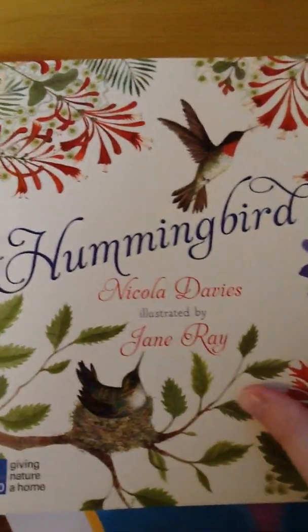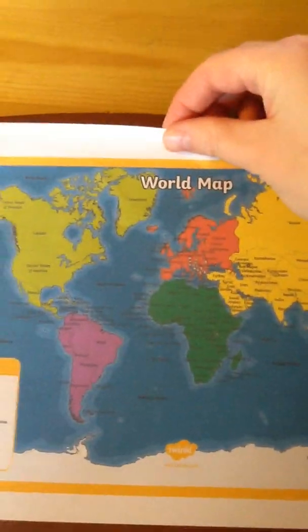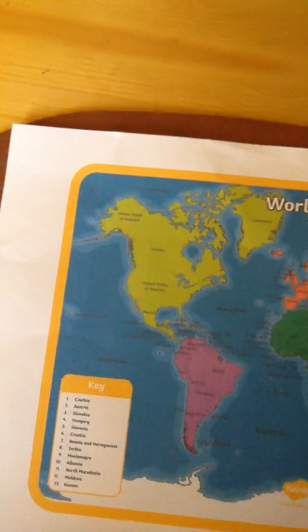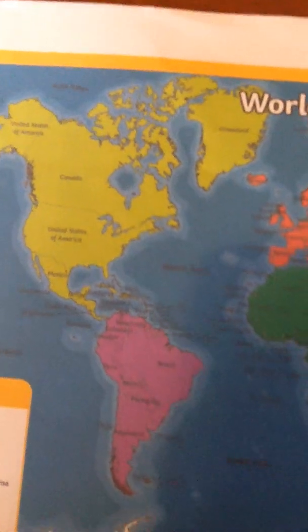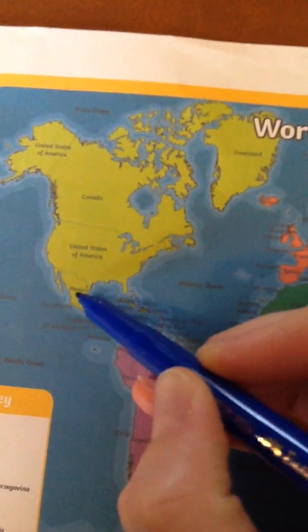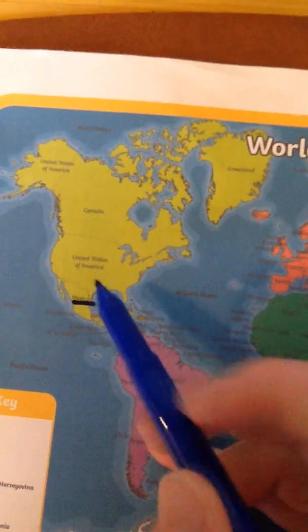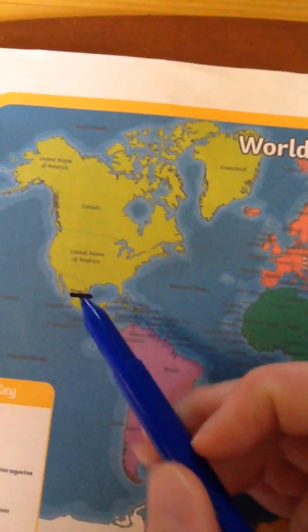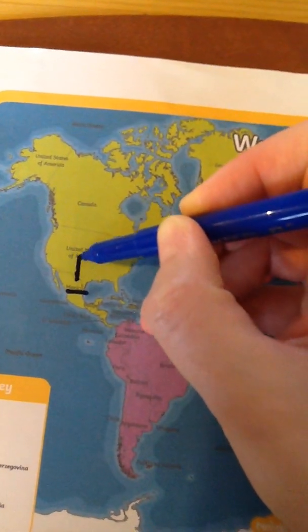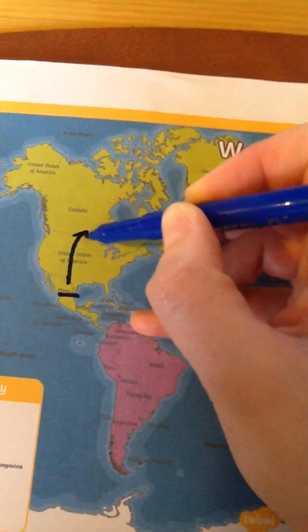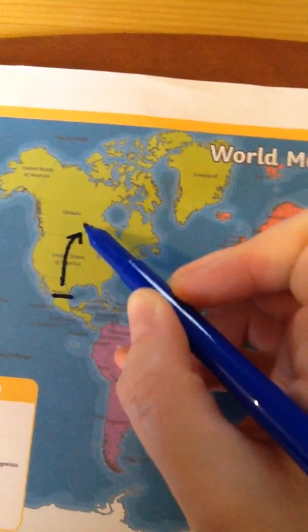Okay, so then what I would do, thinking about our task that I've set you, is use the world map that I shared with you. It might be that you want to use a map that you have at home, or you might want to draw your own map. But what I'm going to do on this map is try and show the migration myself. So I know that in Mexico, this is where the birds are spending the winter, and their migration might start here and go all the way up to North America and into Canada.